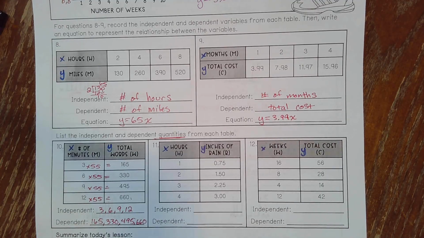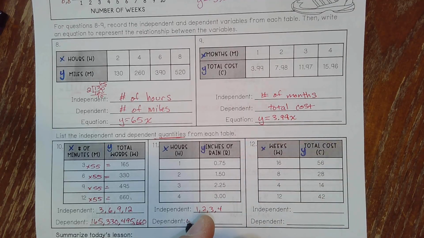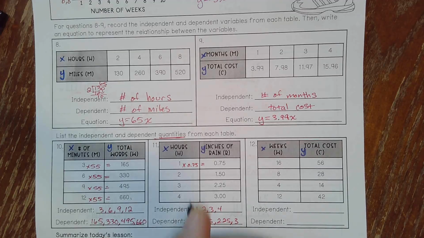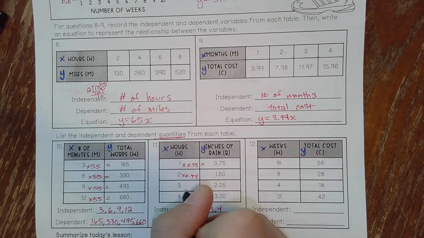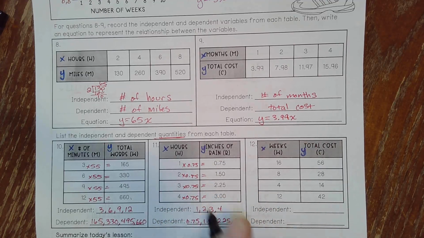All right, let's look at number 11. Here, my independent variables are going to be all my x values. I have 1, 2, 3, and 4. Here are all of my y values: 0.75, 1.5, 2.25, and finally 3. I'm just going to write 3 like that to save myself some space at the end. Also, what's happening here is this is multiplicative. We are multiplying by 0.75 every single time.